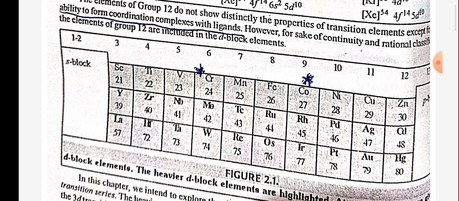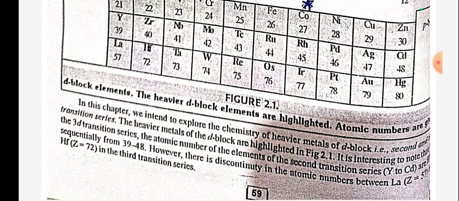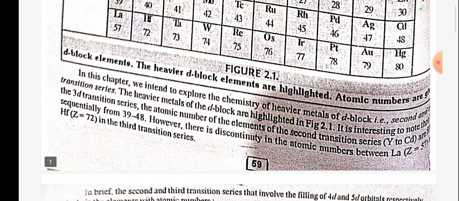However, for the sake of continuity and rational classification, the elements of group 12 are included in the d block elements. In this chapter, we intend to explore the chemistry of the heavier metals of the d block, the second and third transition series. The heavier metals of the d block are highlighted. It is interesting to note that, unlike the 3d transition series, the atomic numbers of elements of the second transition series are filled sequentially from 39 to 48. However, there is discontinuity in the atomic numbers between lanthanum, hafnium and their transition series.